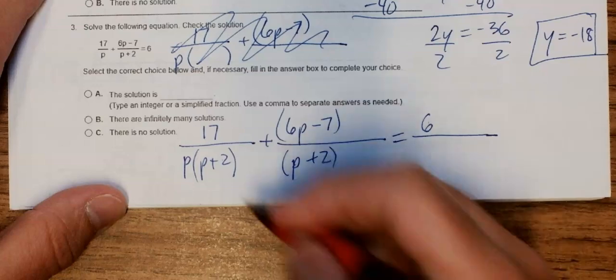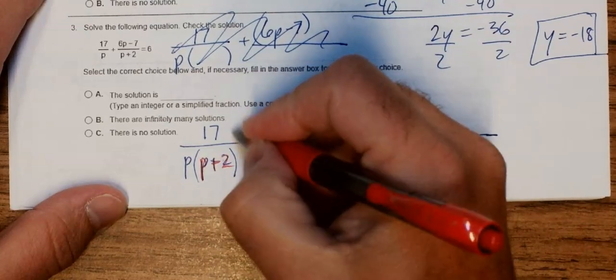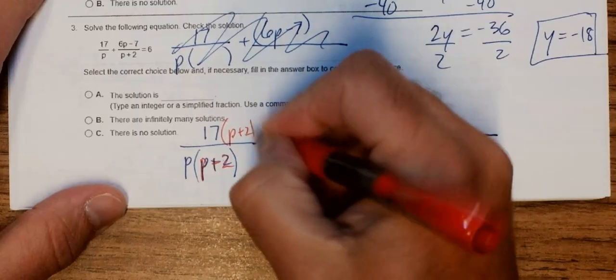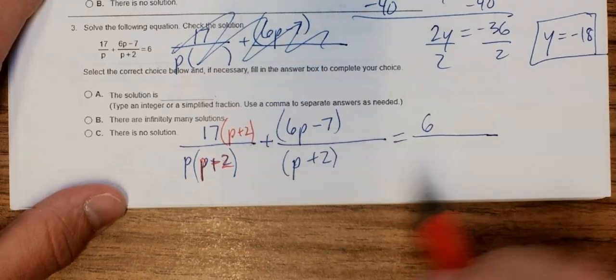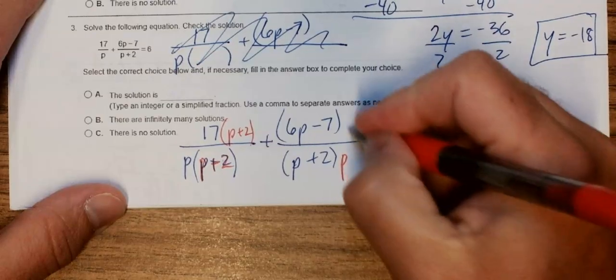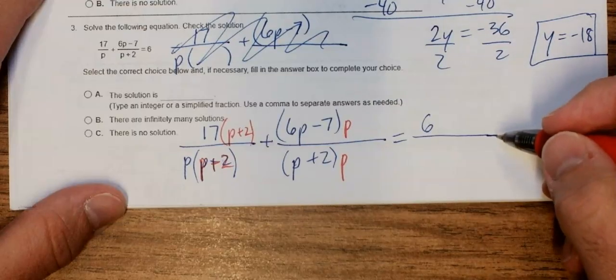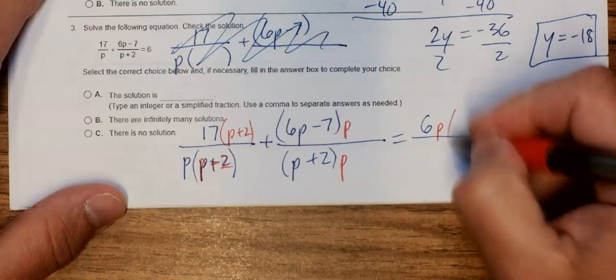So I kind of gave this part away that we were missing a p plus 2 on the bottom of this first fraction. What are we missing for this one? Just a p, right? And are we missing both of those things in the last one? We sure are.